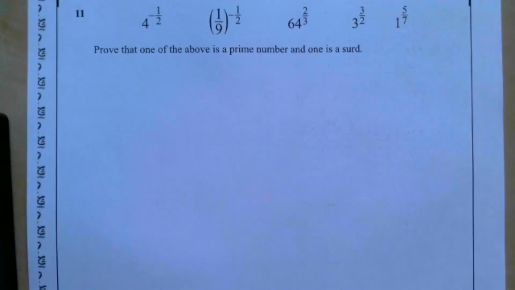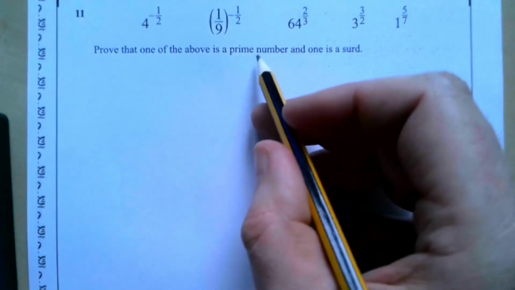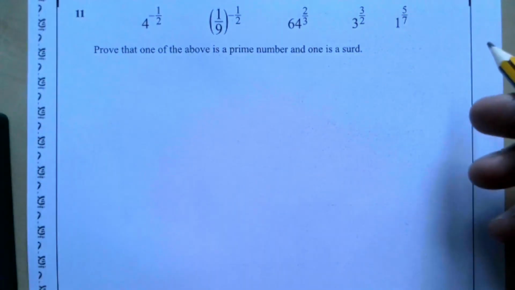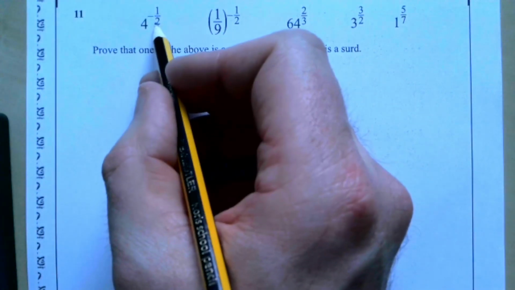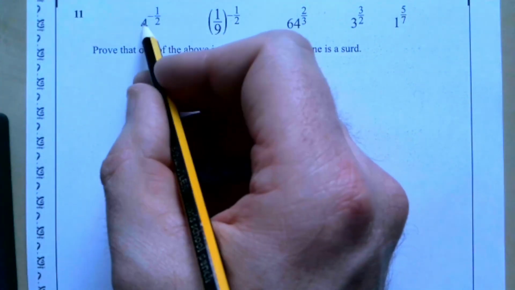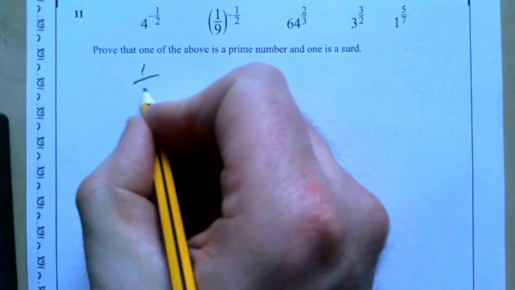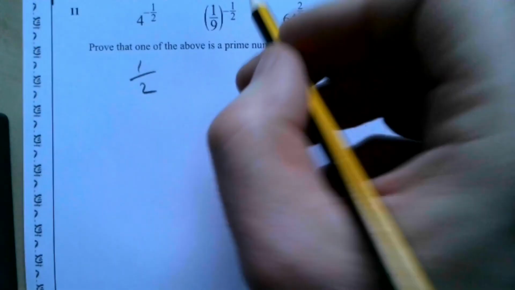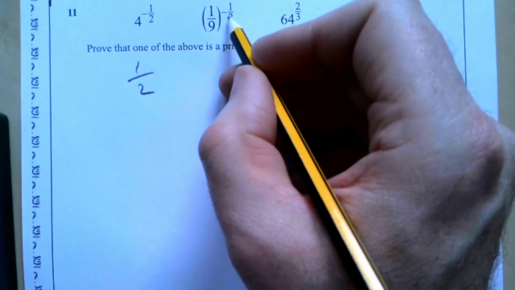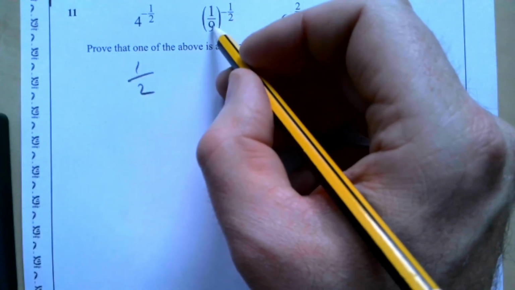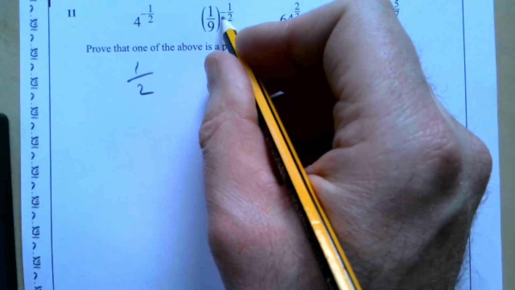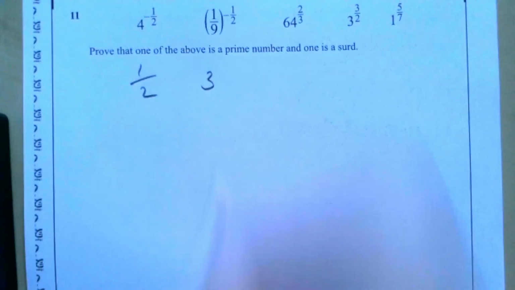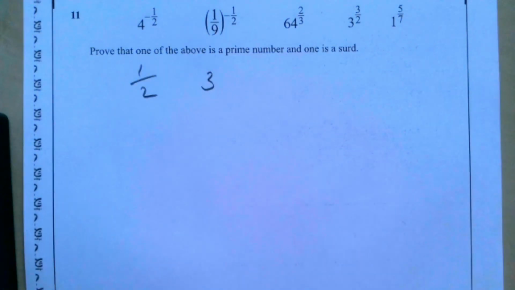Finally, I think question 11, prove that one of the above is a prime number and one is a surd. We just need to try and work these out, I suppose, and see what we end up with. 4 to the power minus a half. The half means square root, so that's 2, and then that gives us a half. Half means square root, so that would give us then 1 over 3. And the minus means 1 over, so that then would be 3 over 1. So that one then comes to be 3. So that's a prime number. So that one's prime.